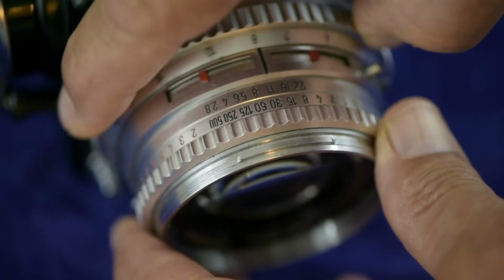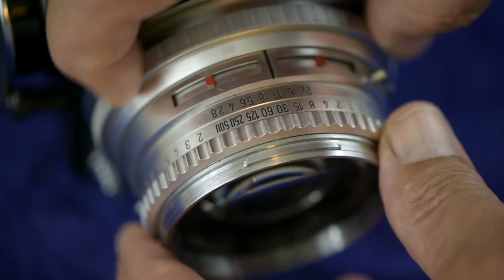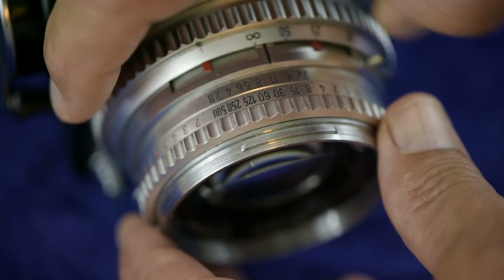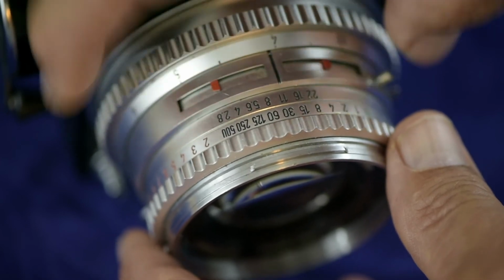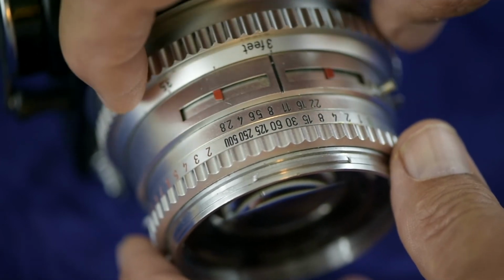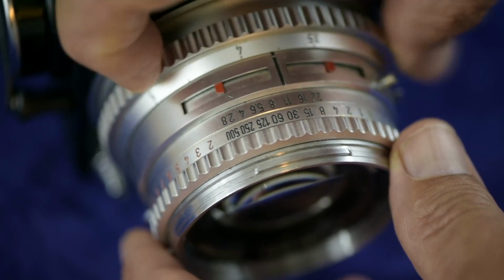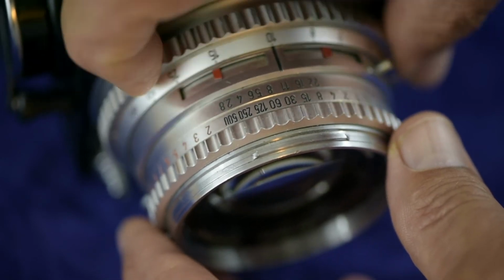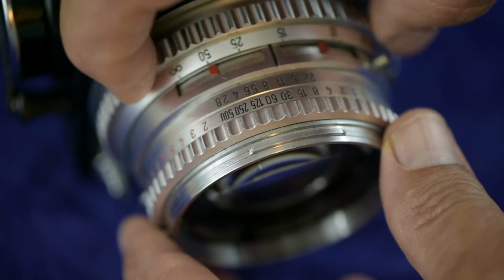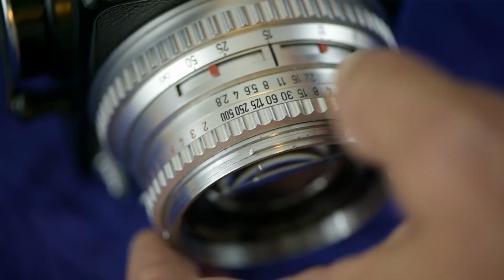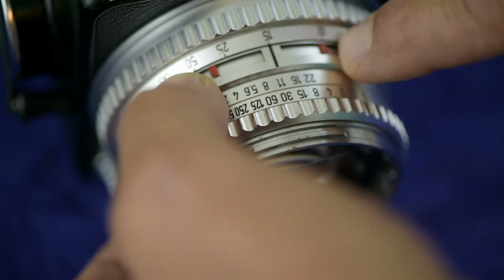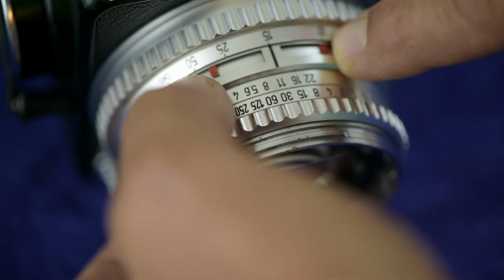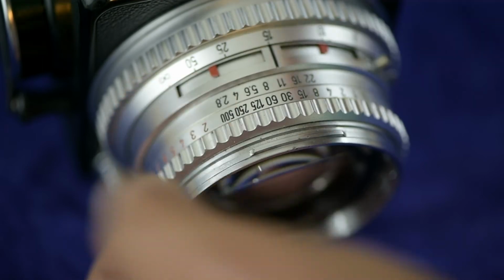This here is the focus ring. As you can see, there's infinity, and we go all the way to the closest focal point, which is 3 feet. What's really nice is that, let's say we set it at 15 feet, we know that at f11, our reasonable depth of field is going to be from 10 feet to 35 feet.